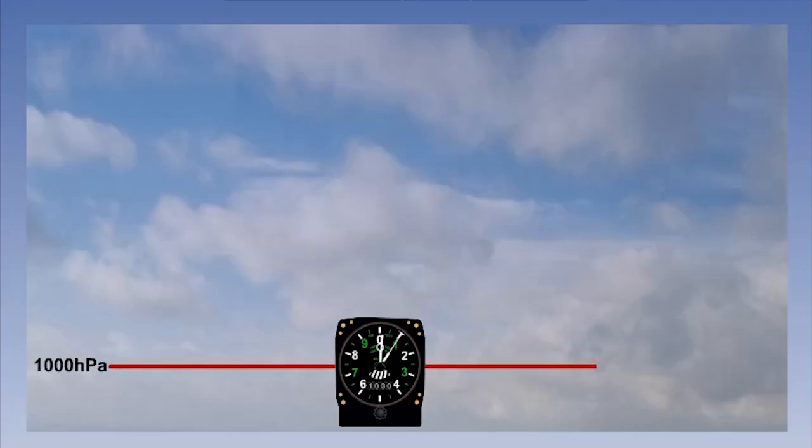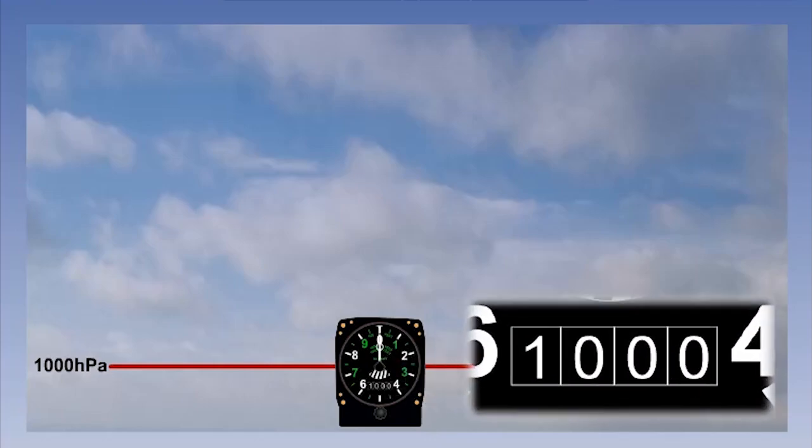This is done by means of an adjustable subscale. This is a small window in the face of the altimeter, which has a pressure value, either in hectopascals or inches of mercury. Whatever pressure value is set in this scale, it's the pressure at which the altimeter will assume 0 feet.